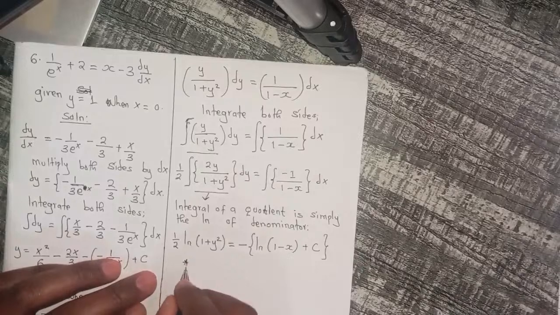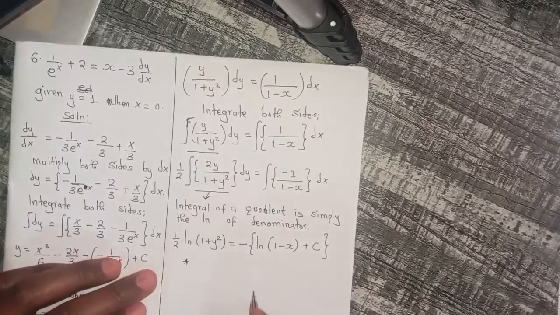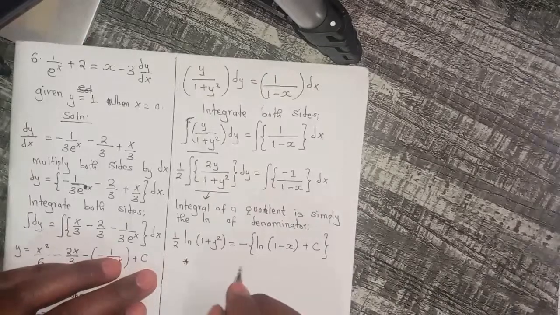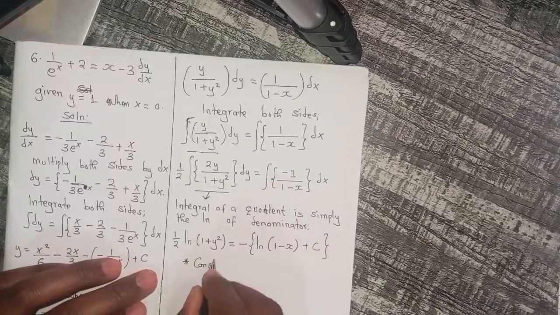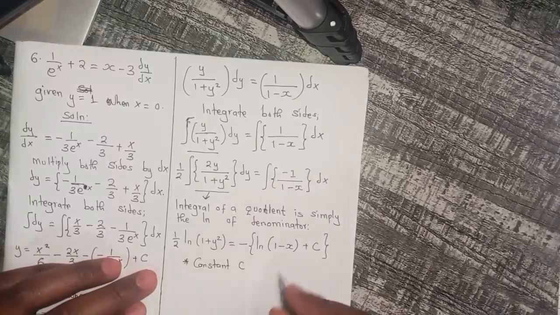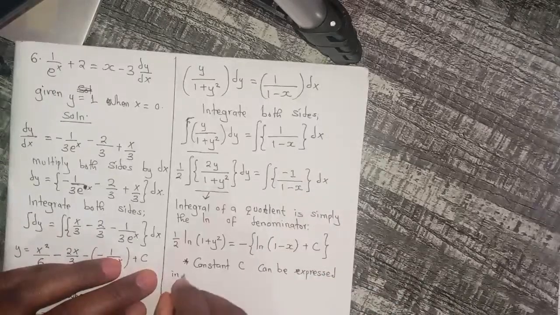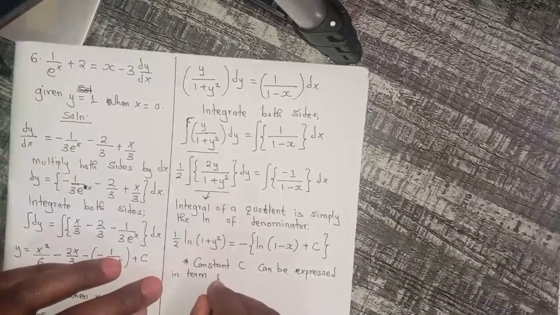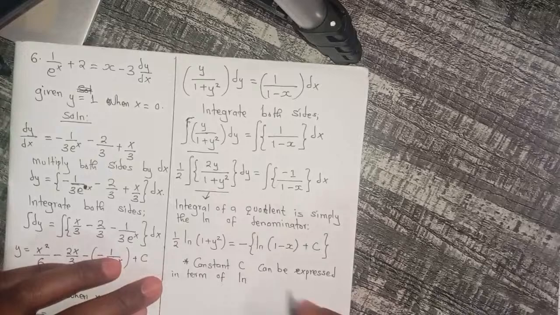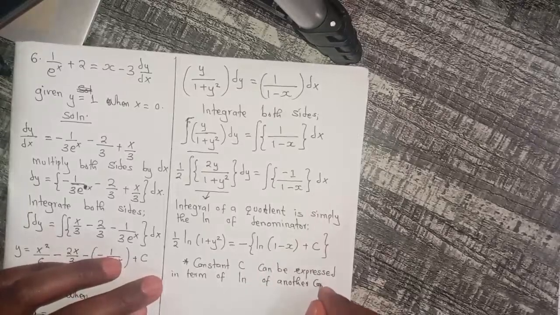So we can simply say that, and put a star and say that constant c can be expressed in terms of the natural log of another constant.